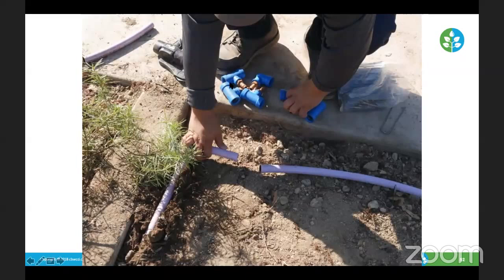So again, this is a no glue option that we prefer when we're doing 1 inch to 3/4 inch residential areas. This is called Blue Lock. It's not really that available if you go to big box stores, or even if you go to specialty irrigation stores.